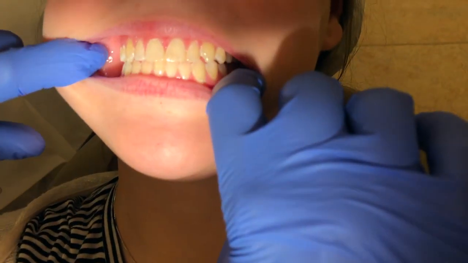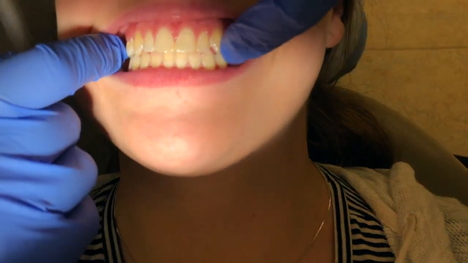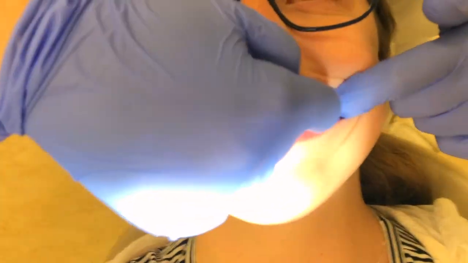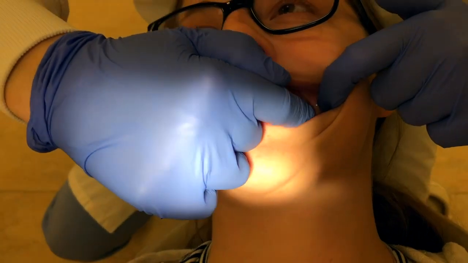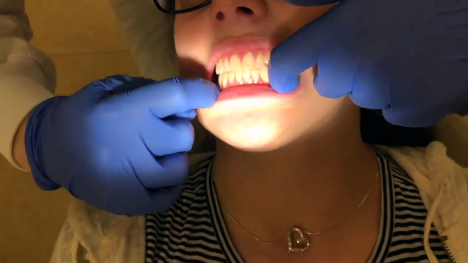Perfect. Visually inspect the patient's occlusion, overbite, overjet, and posterior occlusion. Turn to the right for me. Enter all information for your intra-extra oral online.